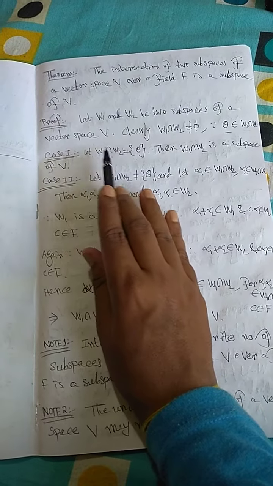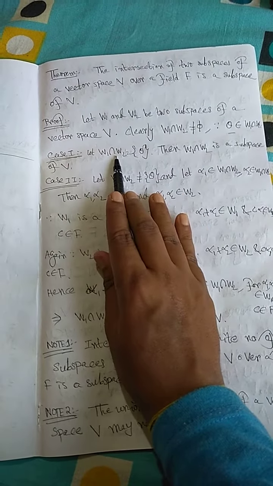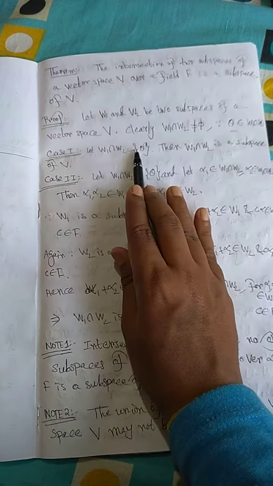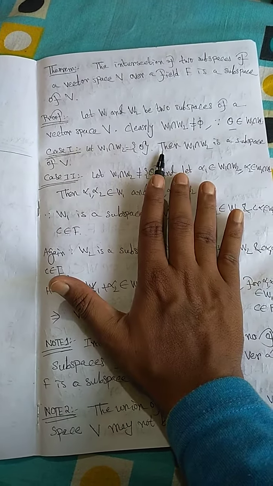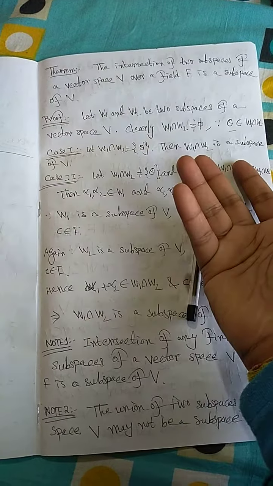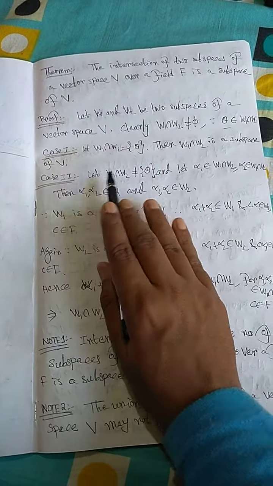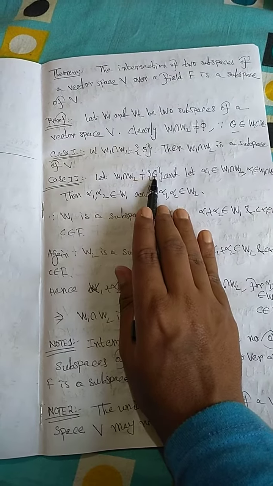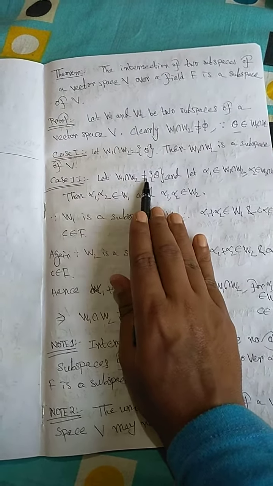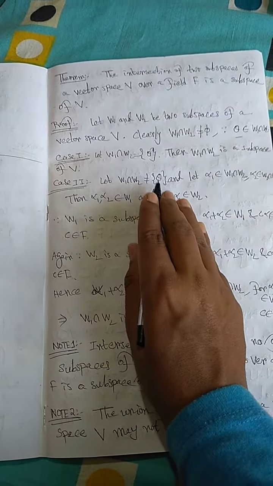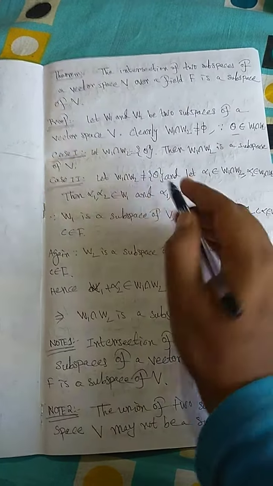Now in case 1, we assume only the null vector is there in the intersection. Then the null vector is a subspace of any vector space, so it is a subspace. In case 2, I assume the intersection is not exactly equal to the null vector. Null vector is there, but there is something more to it, apart from the null vector.